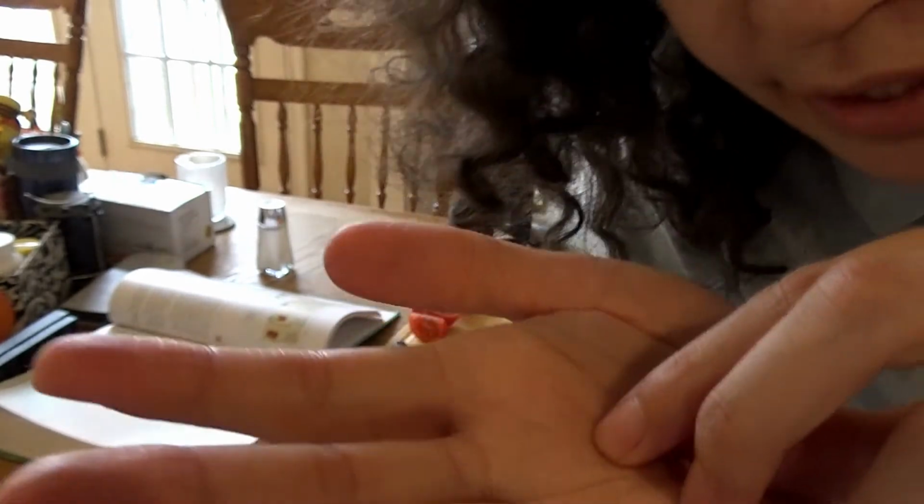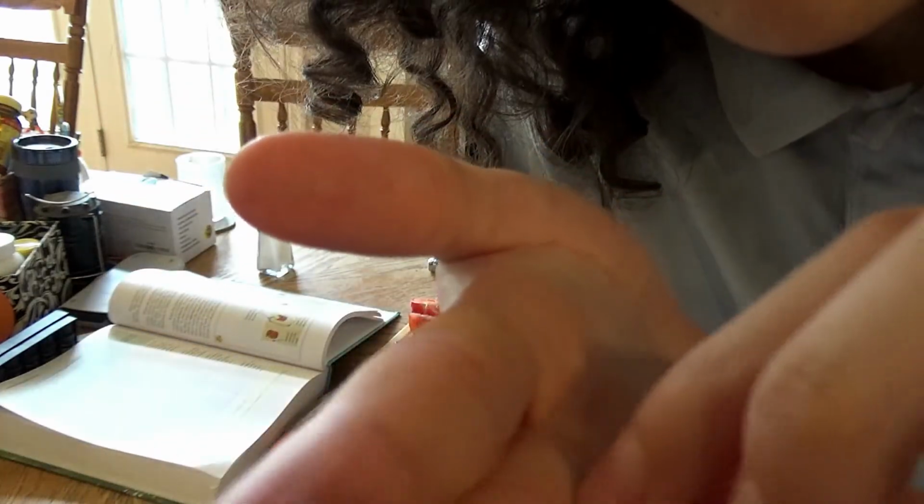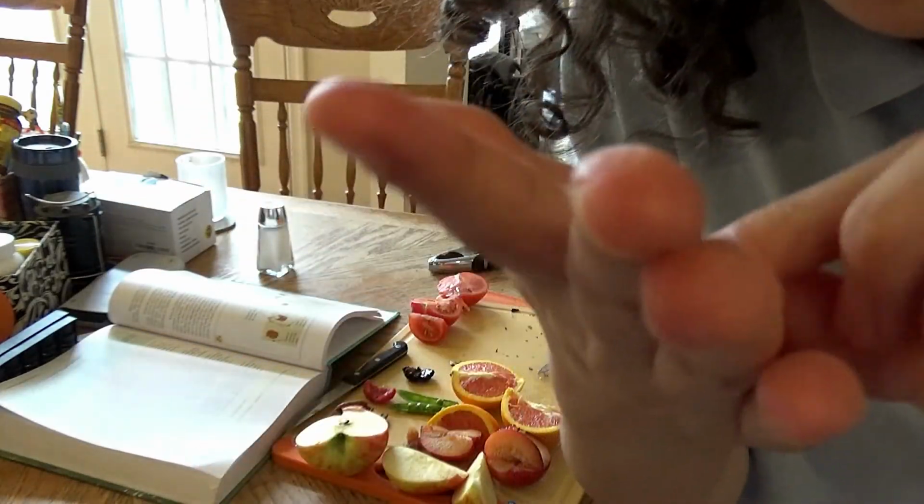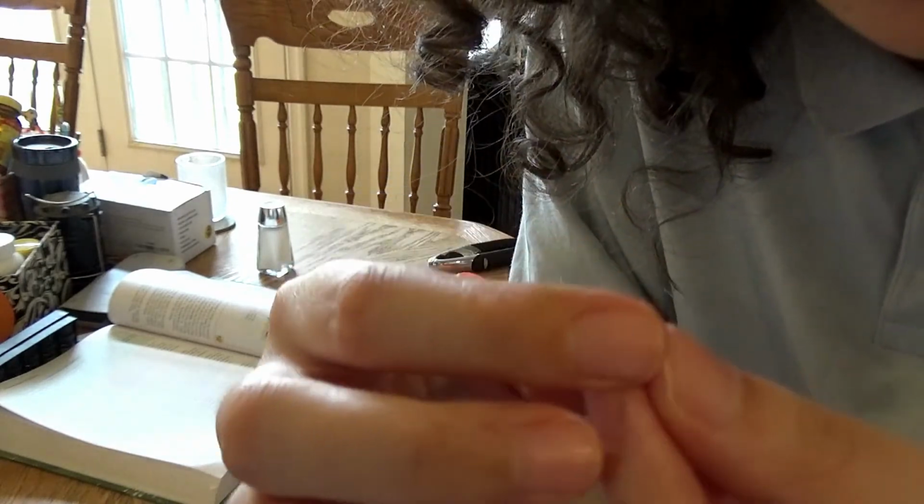Here's the seed that was hiding in that seed pod, if I can get it on camera. It's so tiny. This one's in the head of the tadpole looking thing. Teeny tiny little seed. So I broke the casing off of it.